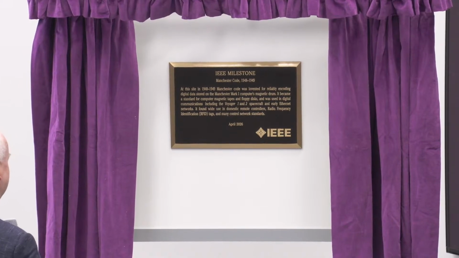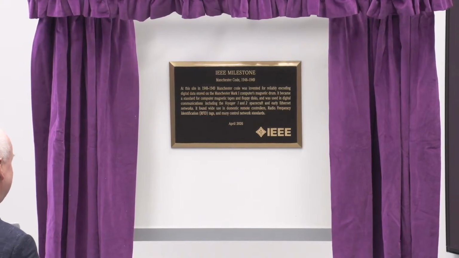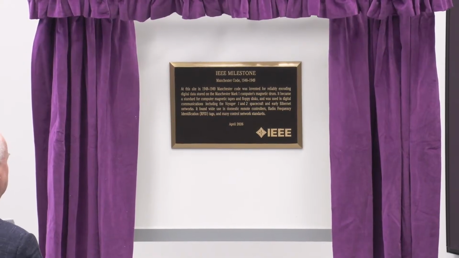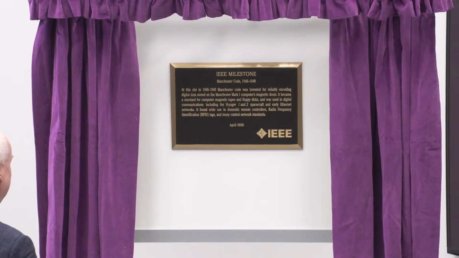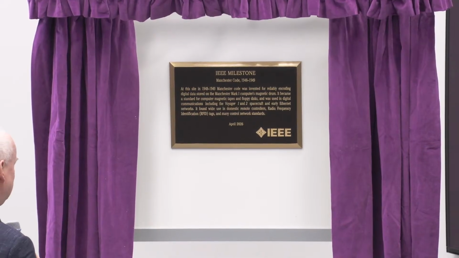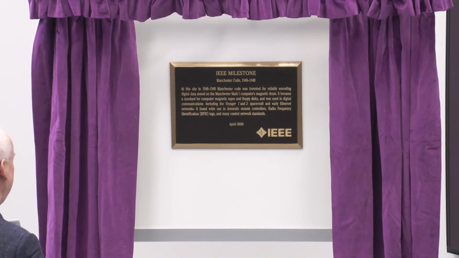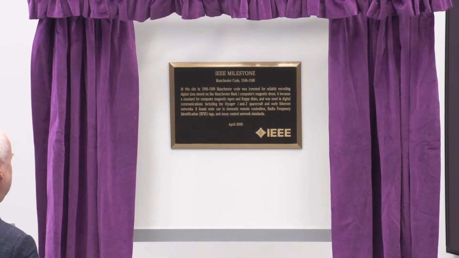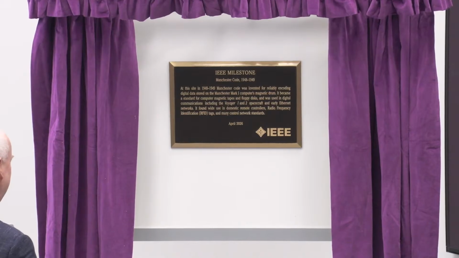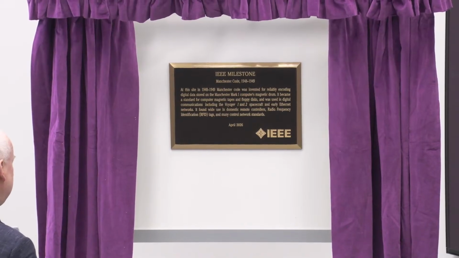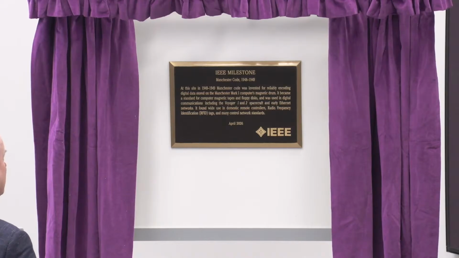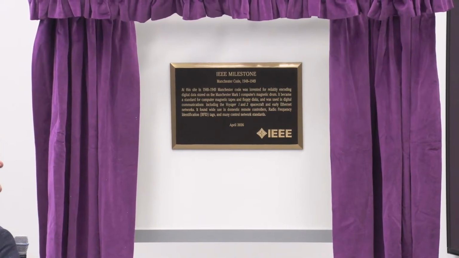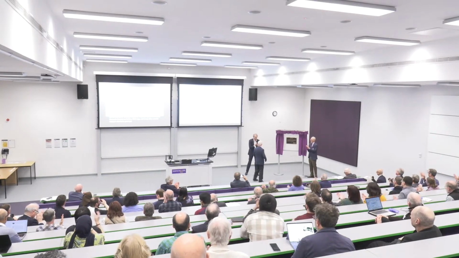It became a standard for computer magnetic tape and floppy disks and was used in digital communications, including Voyager 1 and 2 spacecraft, and early Ethernet networks. It has also found wide use in domestic remote controllers, RFID tags, and many other control network standards. Good job. Thank you.